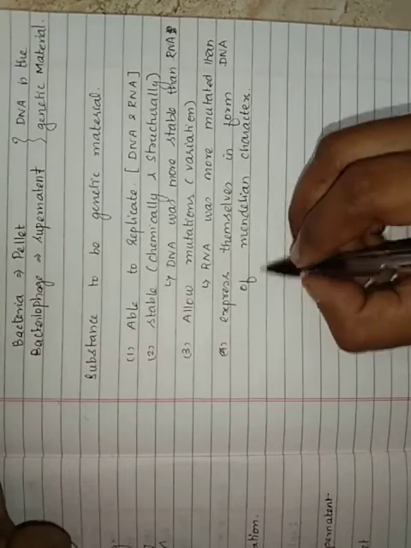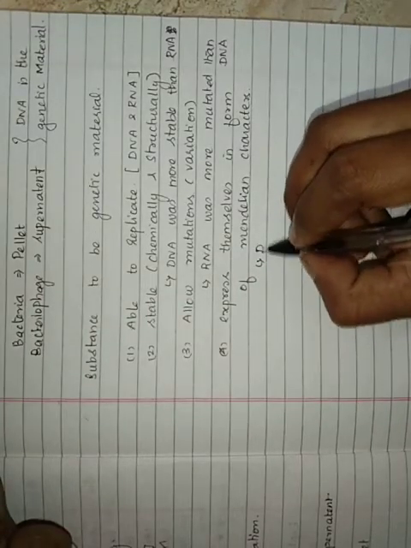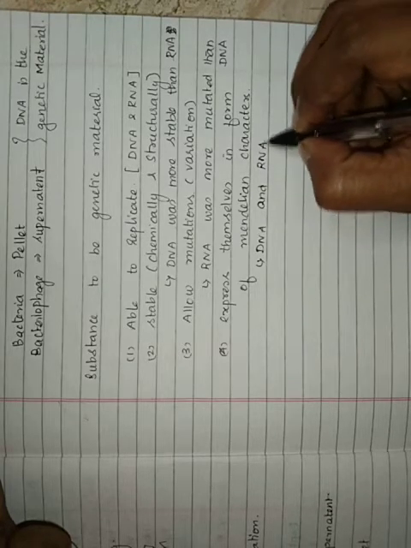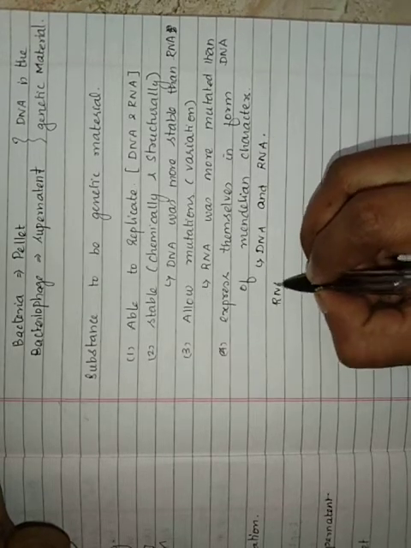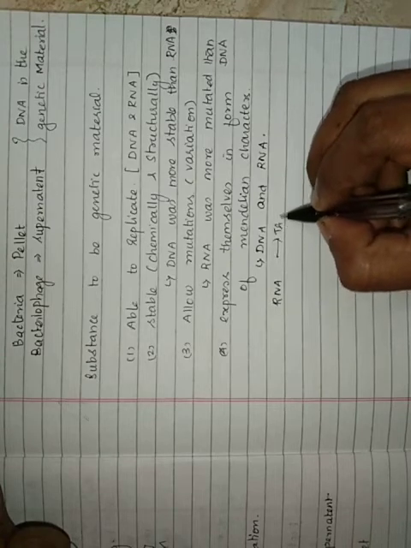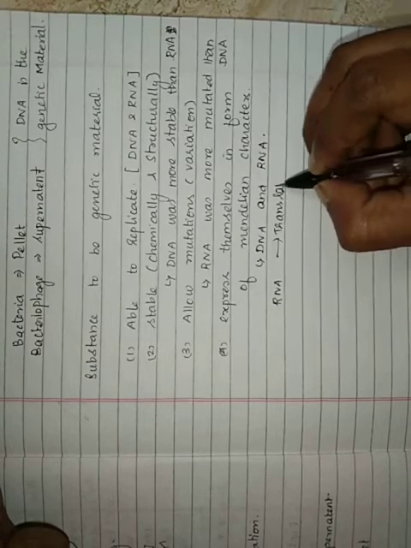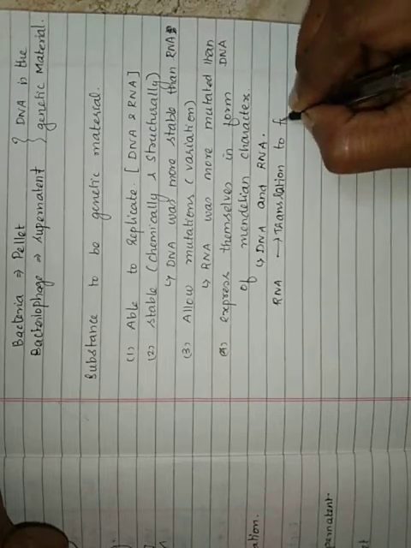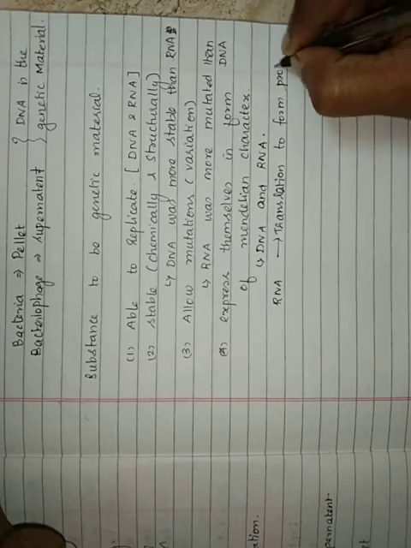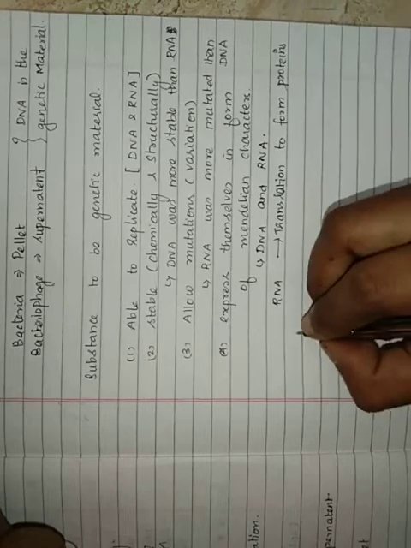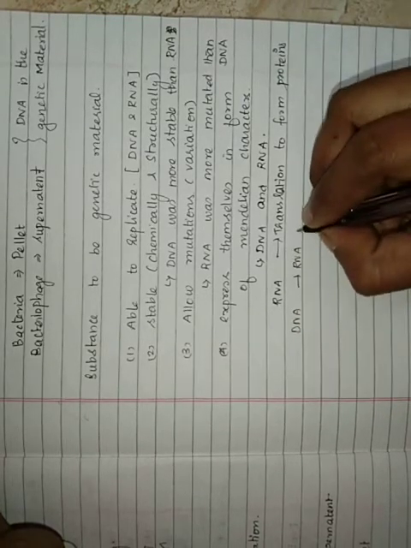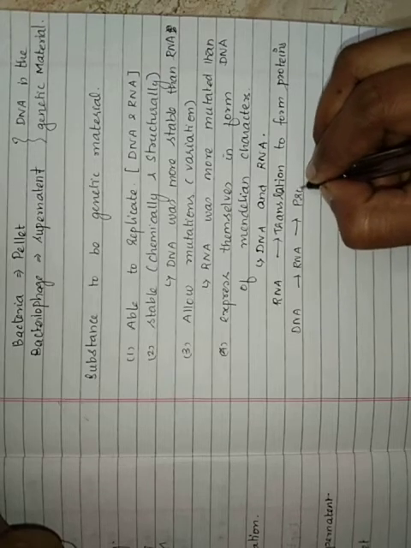So they have to be able to express their genes, and this was possible for both DNA and RNA. RNA can directly undergo translation, you will understand when you study translation, to form proteins, whereas DNA required an intermediate RNA stage to form the proteins.